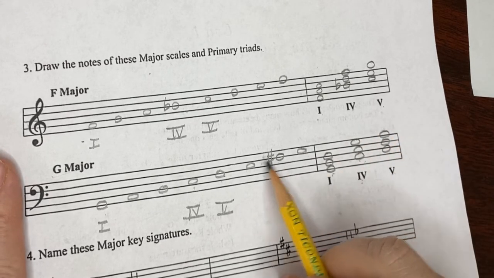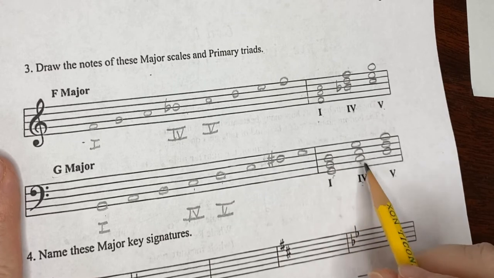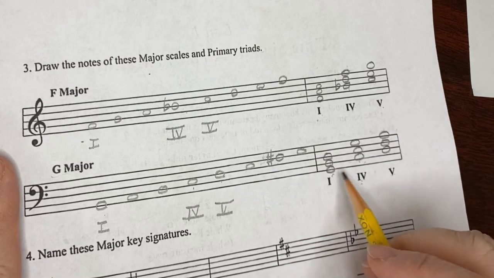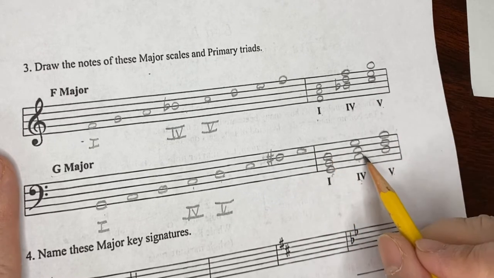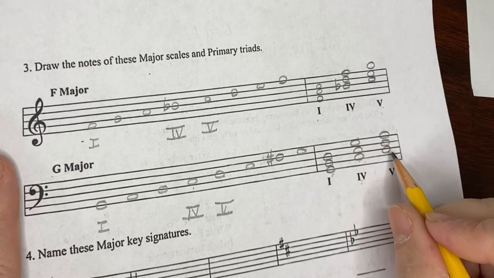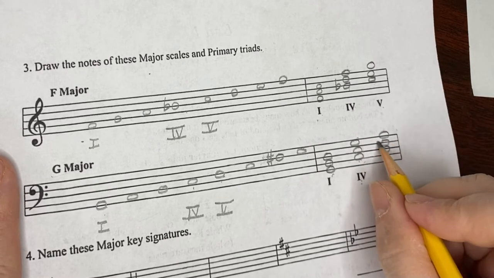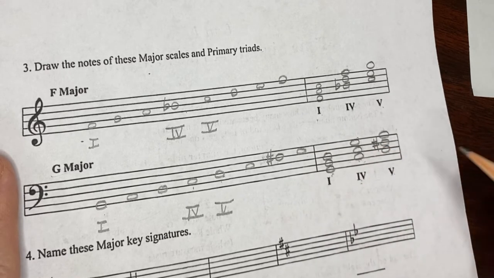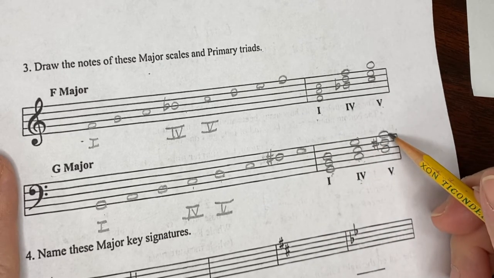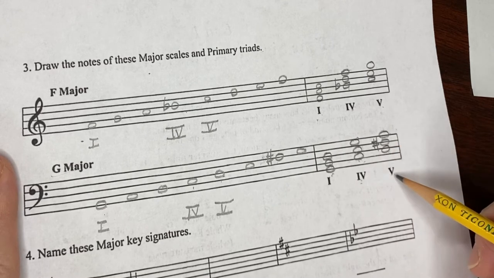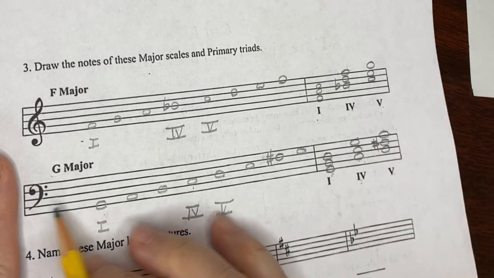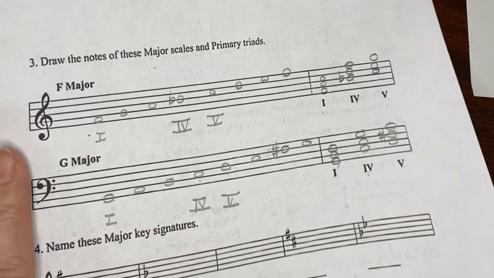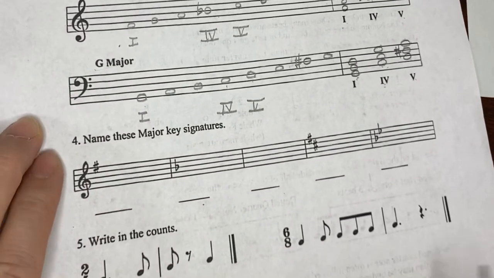There's 1 F sharp in the scale. Is there an F sharp in these 3 chords? G, B, D, no F. C, E, G, no F. D, F, A, yes. So we need to put a sharp sign on the F. So this D, F sharp, A forms the chord 5 in the key of G major. That's the answer. Make sense? Okay.